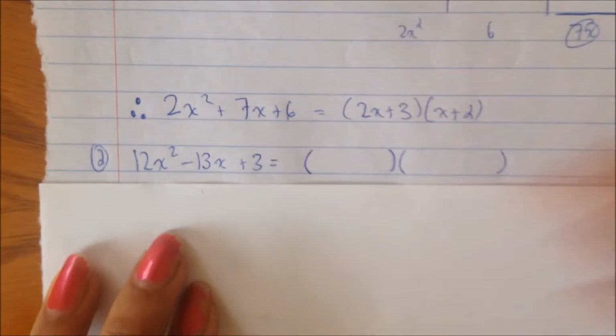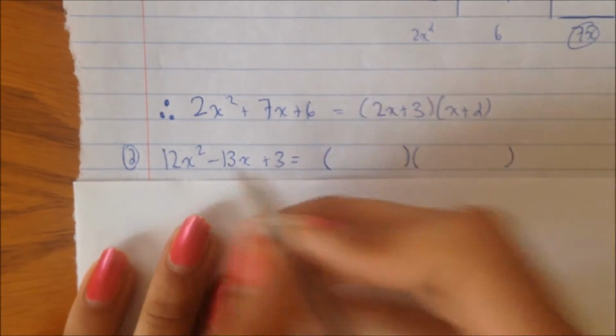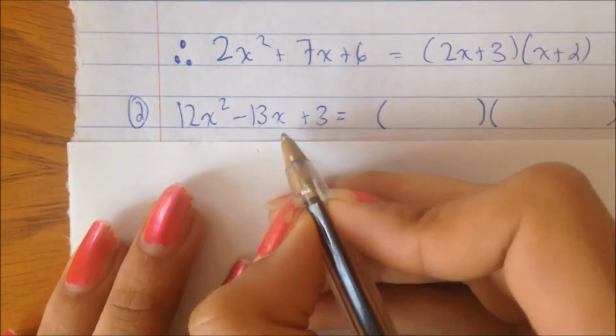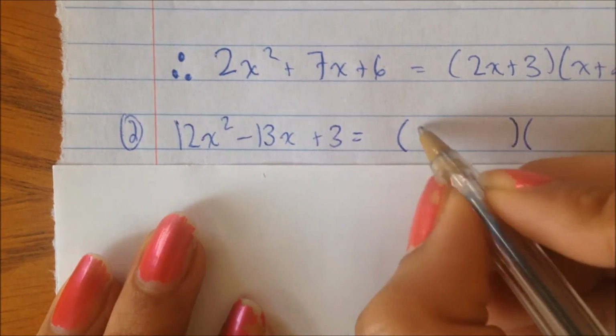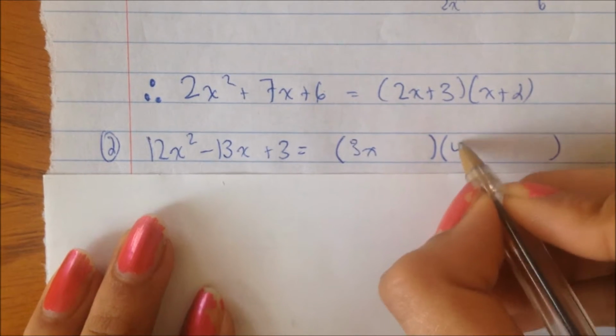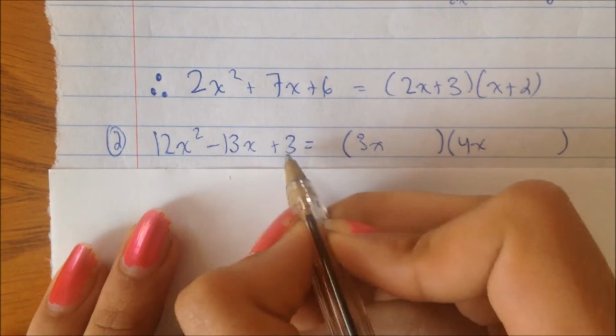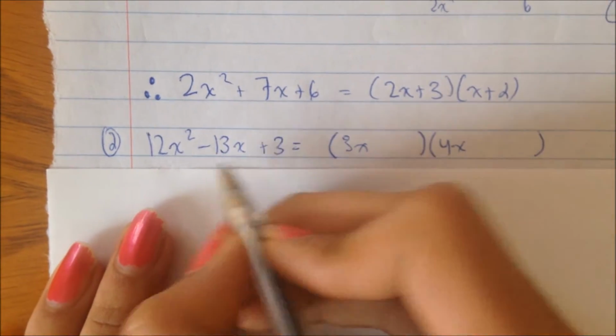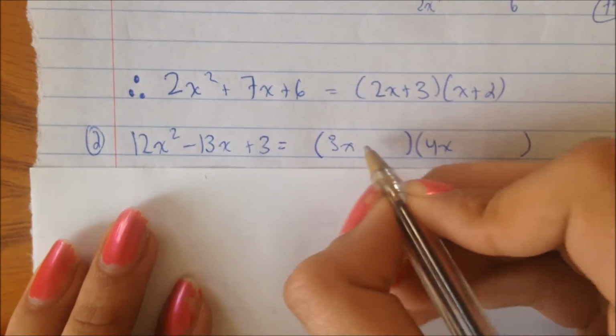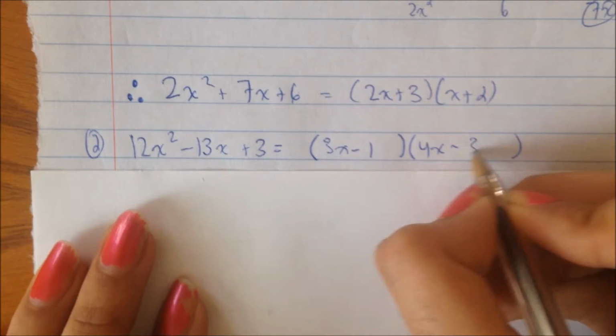Let's try out another example, this time without the chart method. So 12x squared minus 13x plus 3. Let's break down 12x squared into 3x and 4x. The 3 can be broken down into 3 and 1, but they'll be negative because our middle number is negative. So negative 1 and negative 3.